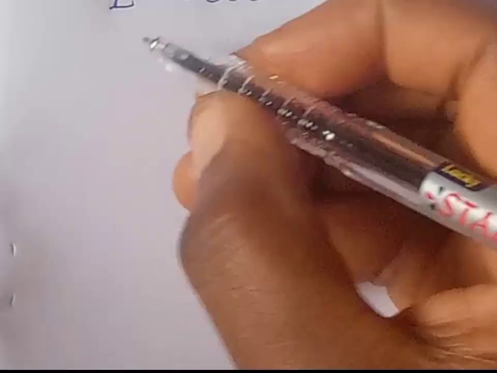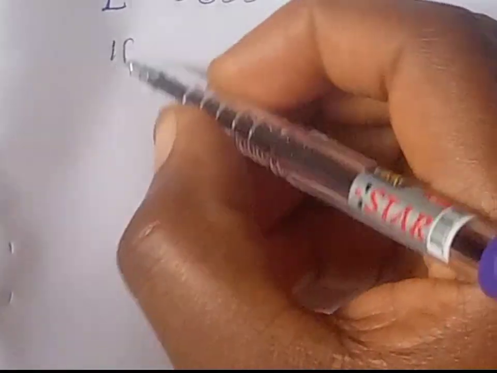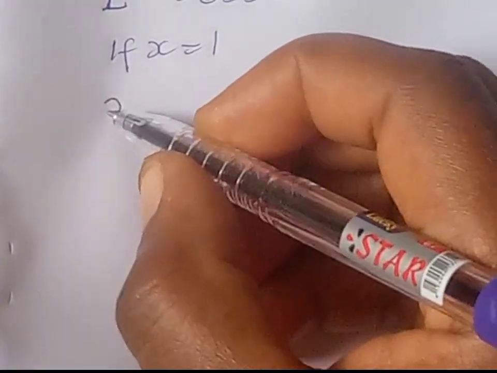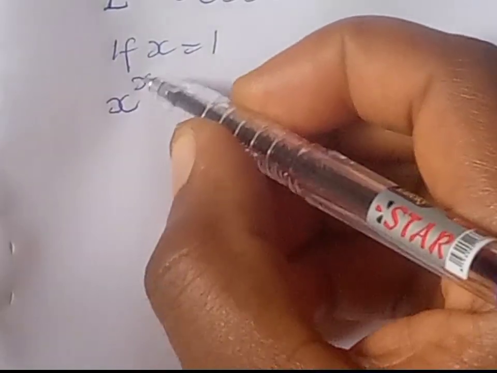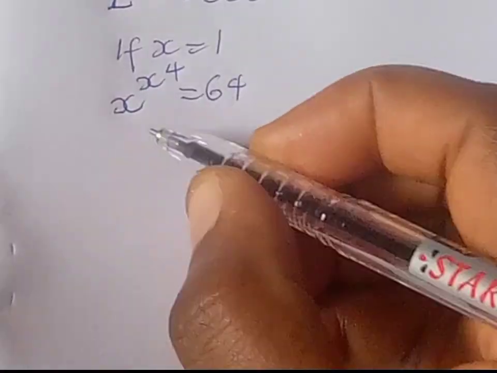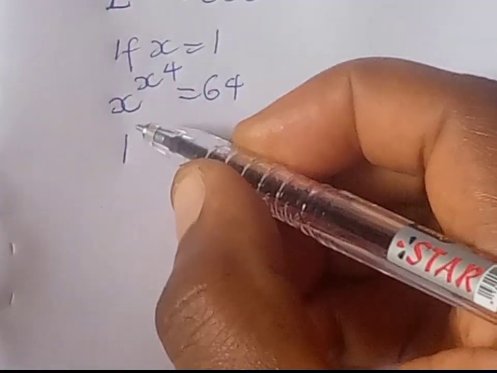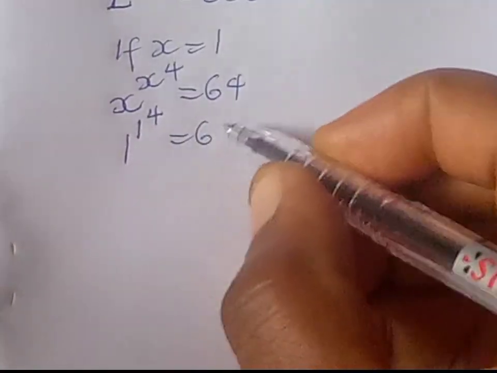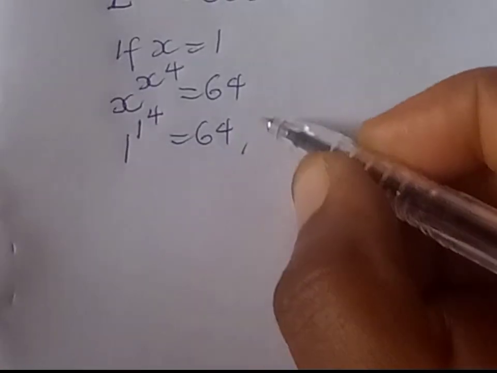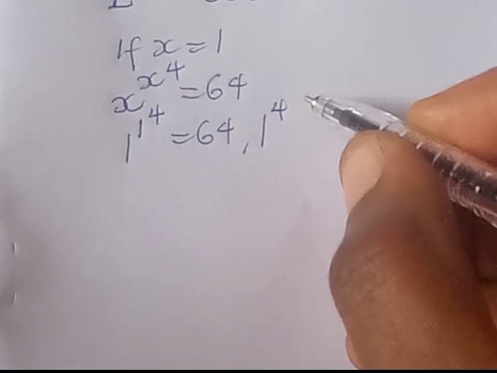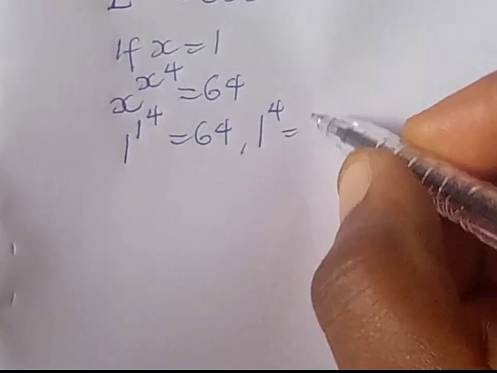Now let's try x equals 1. If x equals 1, we have 1 raised to the power of 1 to the power of 4. 1 raised to the power of 4, that is 1 times 1 times 1 times 1, will give us 1.